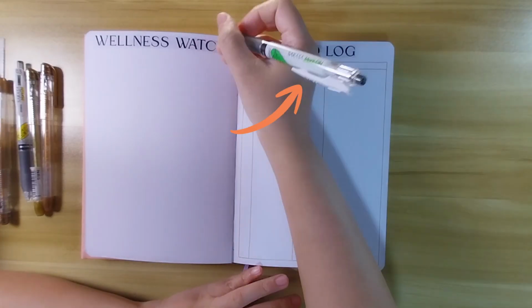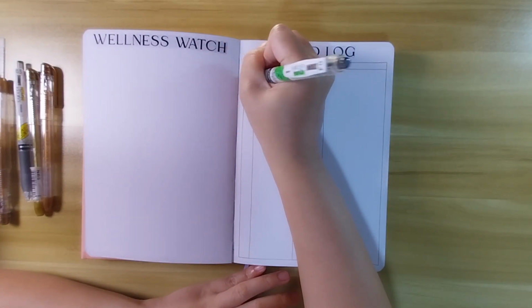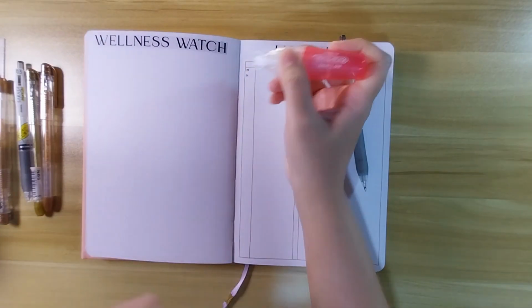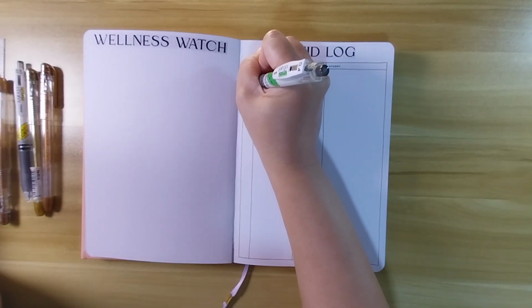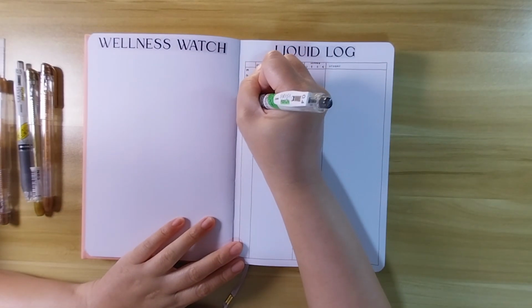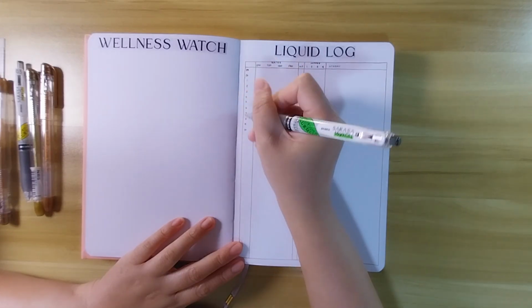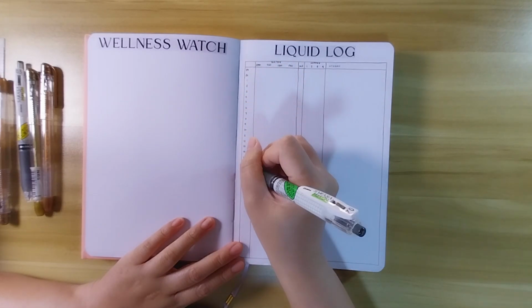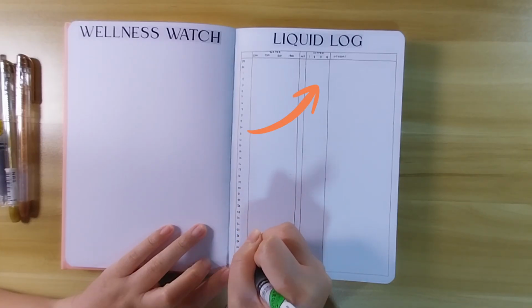In the middle is my soda tracker. I only need one box each day for this. So I'll color the box green if I didn't have soda and red if I did. The goal is for this column to stay green all month and not break the streak. On the right is my coffee tracker.